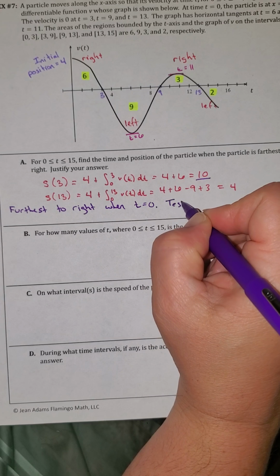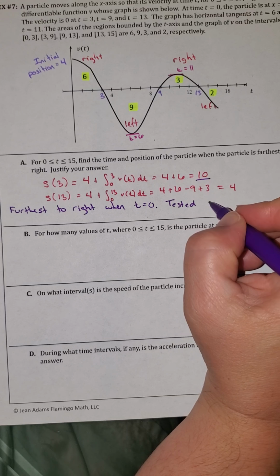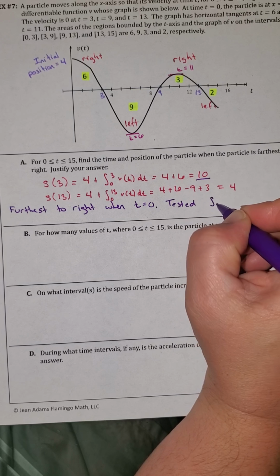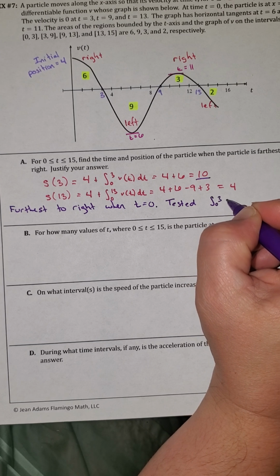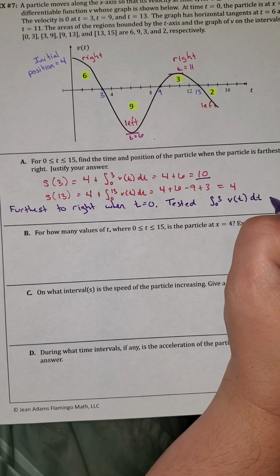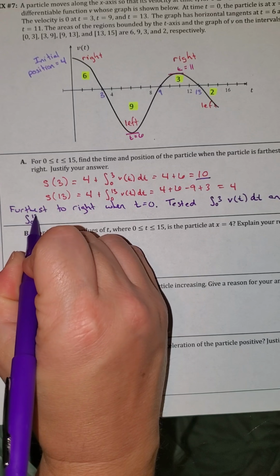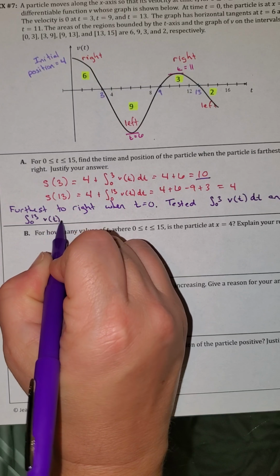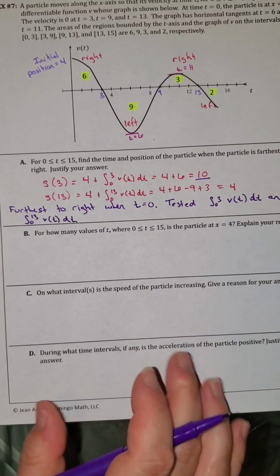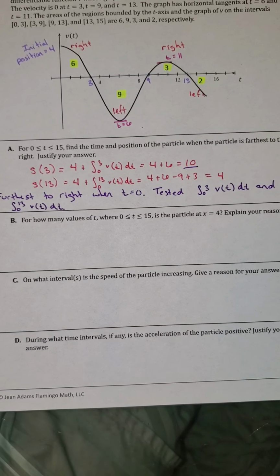So we tested 0 to 3 and 0 to 13. Okay, I don't know what else to say for justifying there.